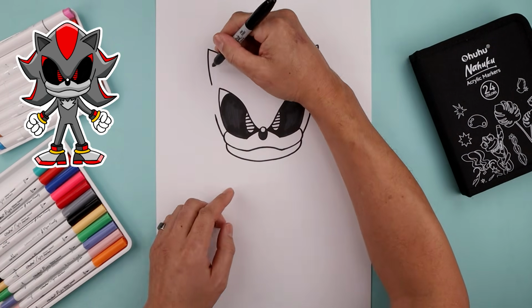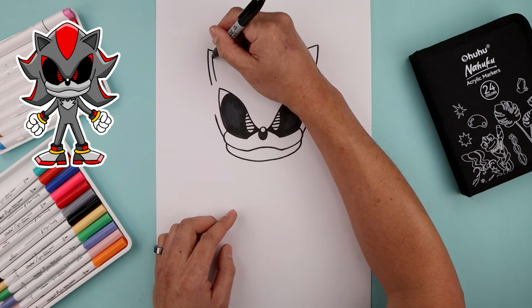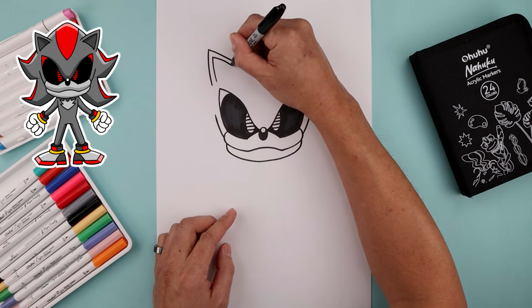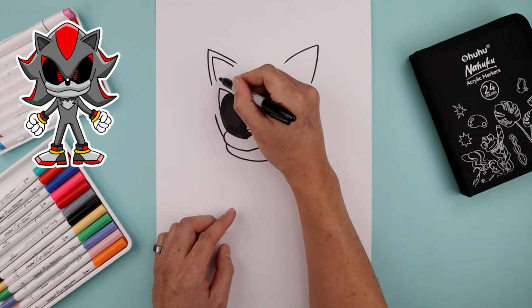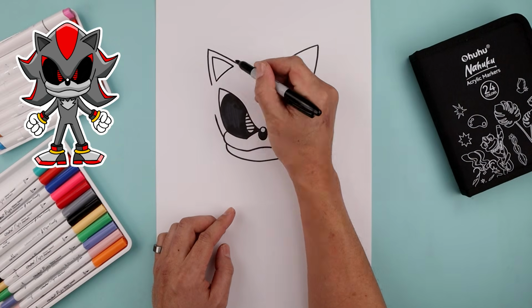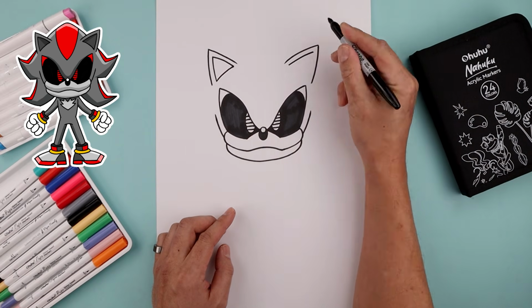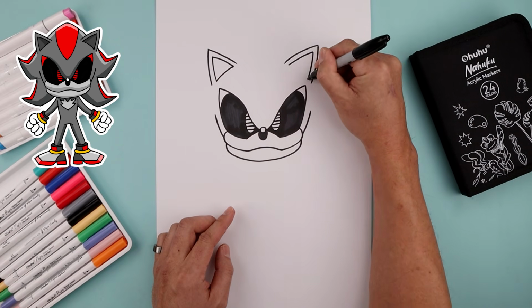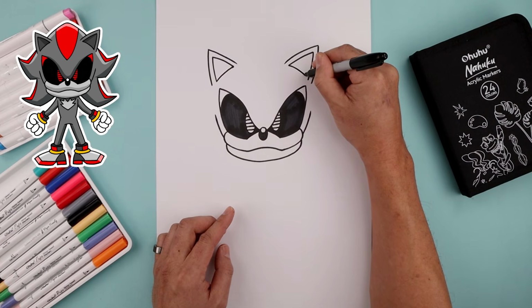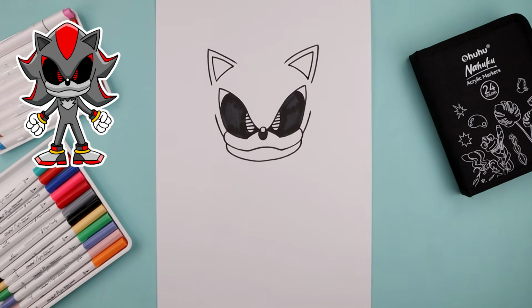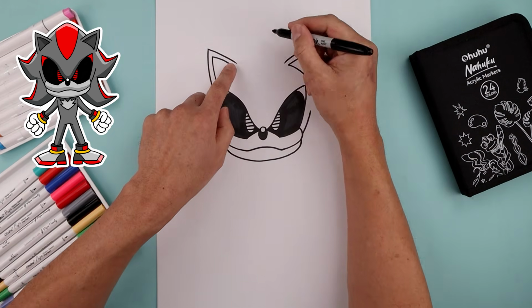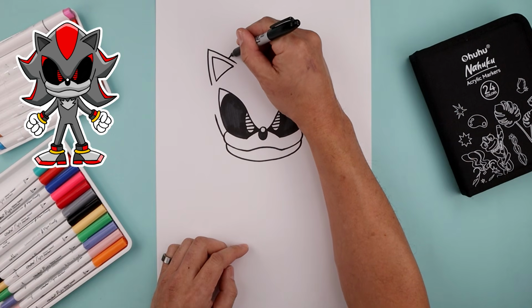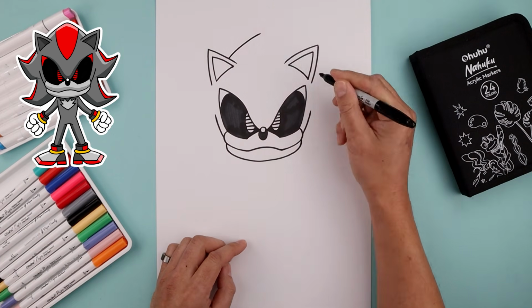Let's trace the ears along the inside. So we're going to start with the sides, going up towards the point, and then down. And we want to close out the bottom with a slight curve. Let's add that point in the center of the head, starting on the inside of the left ear. We're going to bend this up, and then in towards the middle.